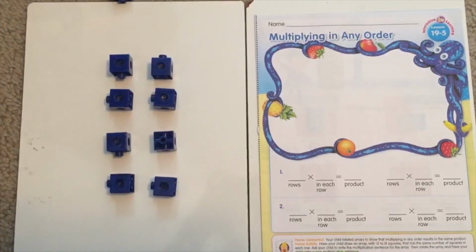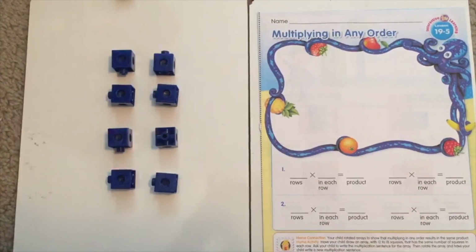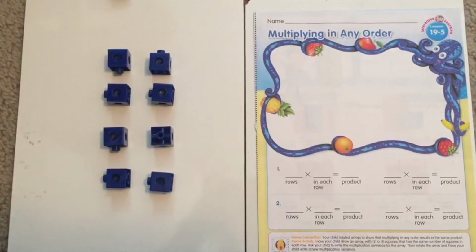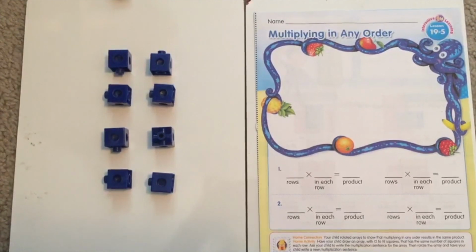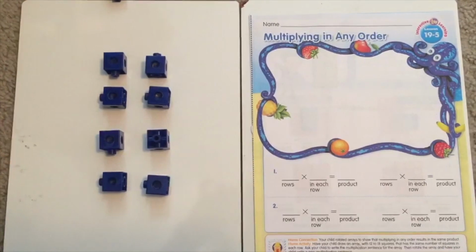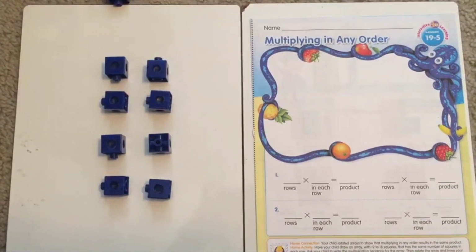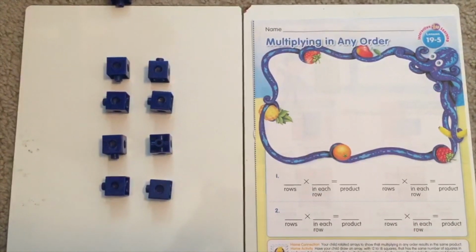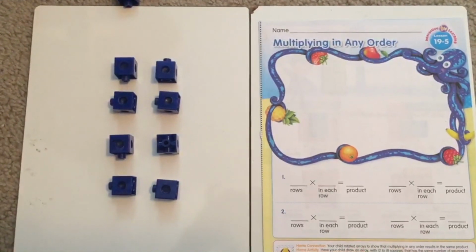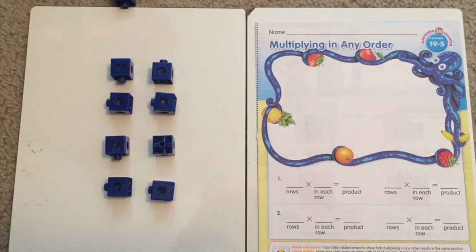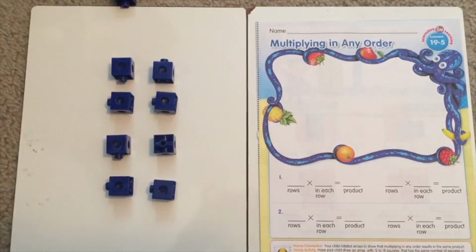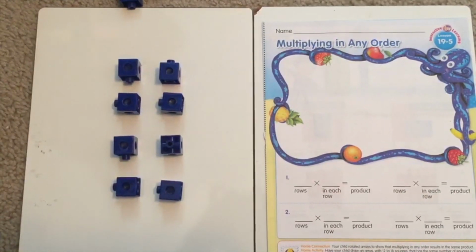Okay, second grade. So today in math, we're going to do lesson 19-5, multiplying in any order. So you can get out your work mat to work along with me. We've been talking about arrays last week or the last time we met, and you have learned how to build and use arrays to write multiplication sentences. Today, you will use an array to write two multiplication sentences with the same numbers, but in different orders.